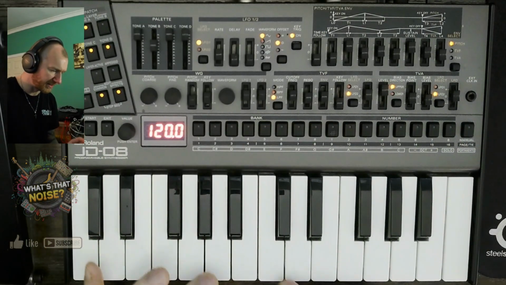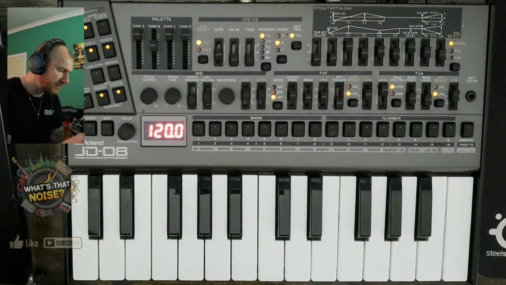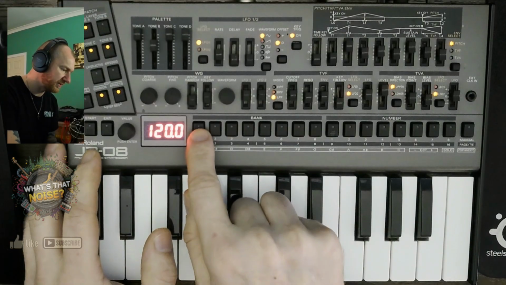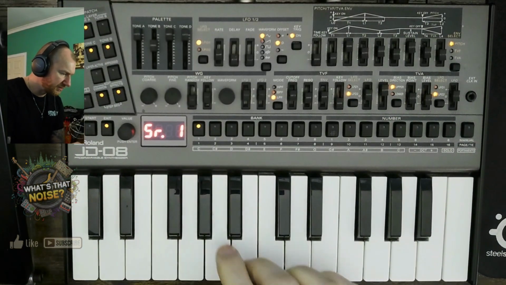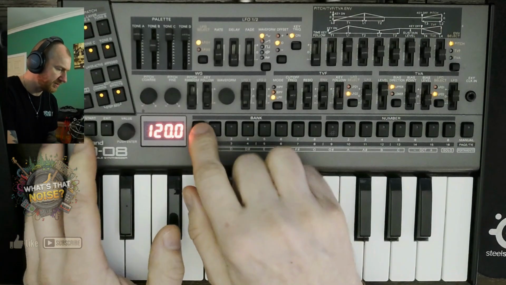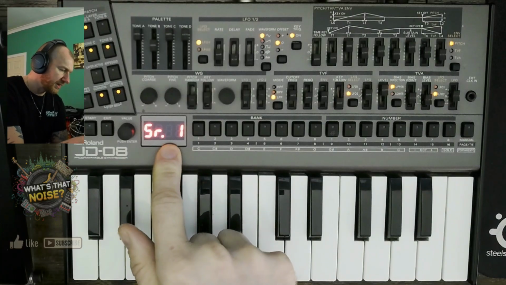And we have a blank pattern again. So another way of recording is basically pressing our step and pressing start. Press and start. Yeah, that's right. And I'm on step 1.